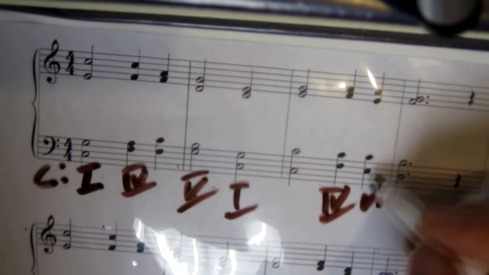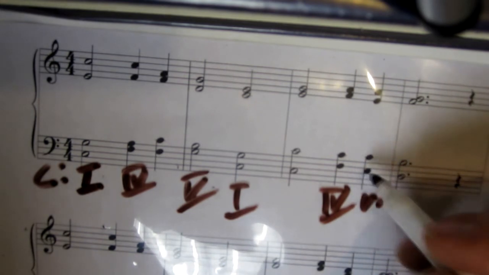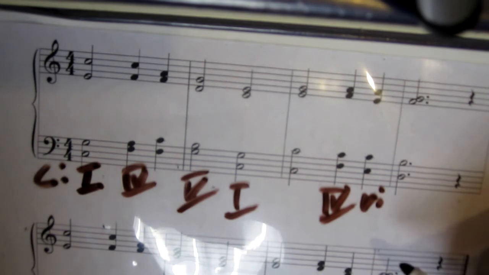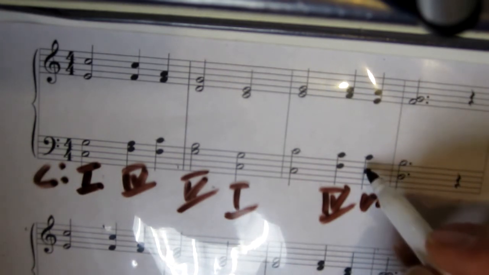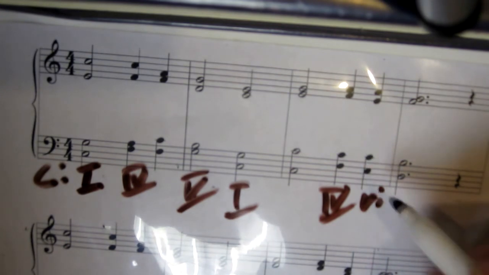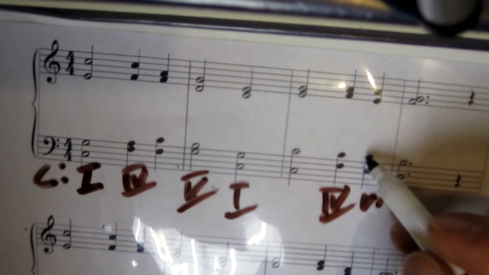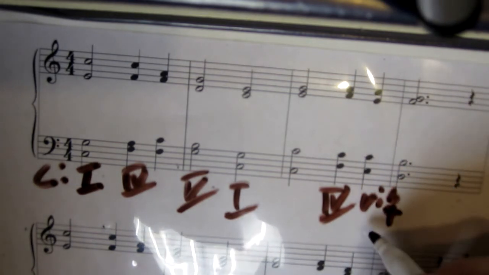However, we've got a note in the bottom here that is not the root of the chord. This note in the bass is the 5th of the chord, and we call this a second inversion chord. The shorthand for second inversion, because from the bass to the next note up, if we condensed it, would be a 4th, and from the bass to the next note would be a 6th, is 6/4.